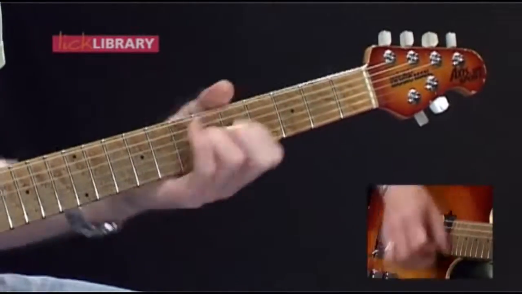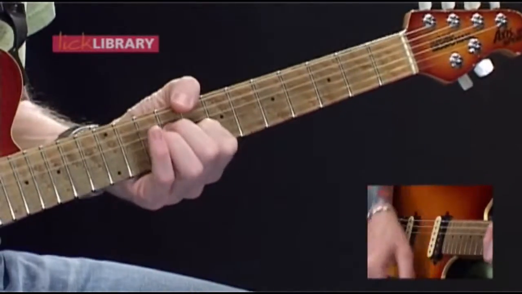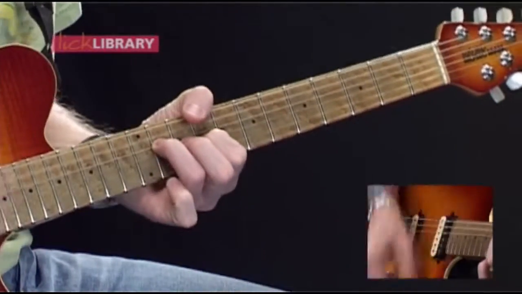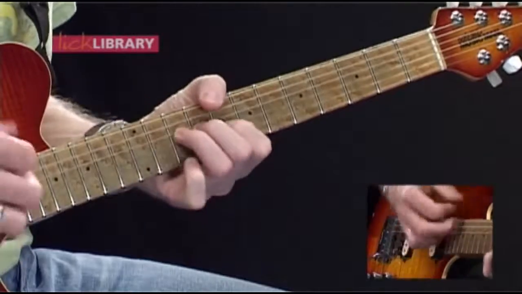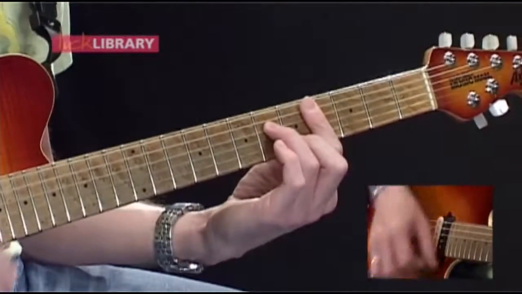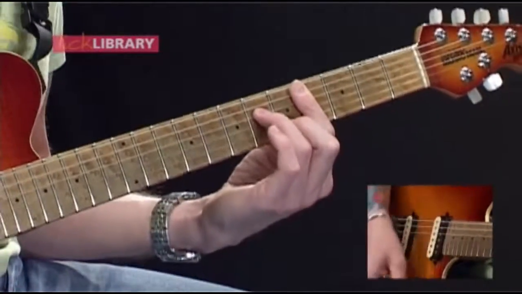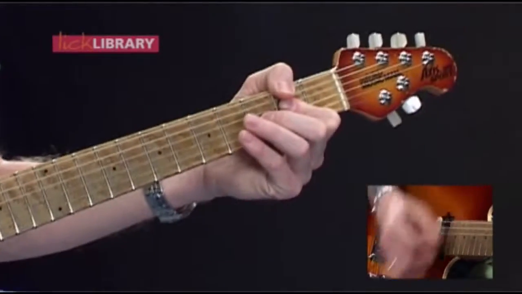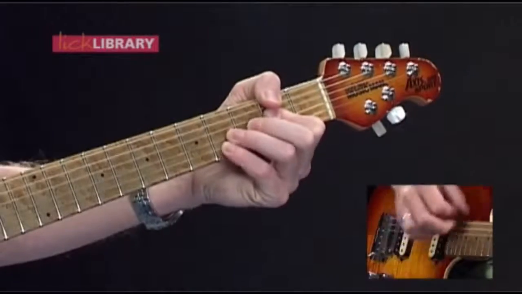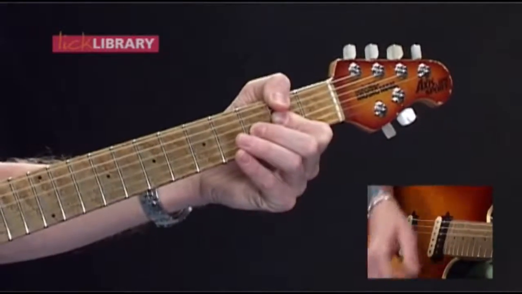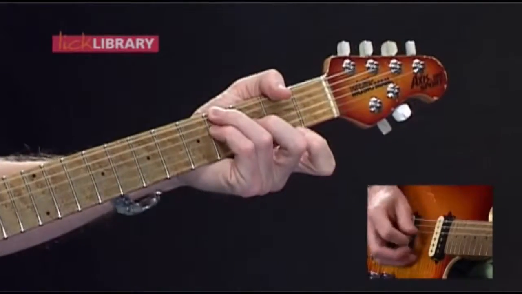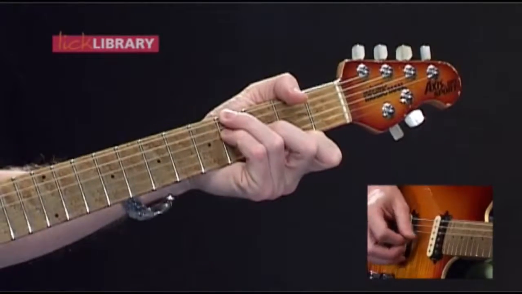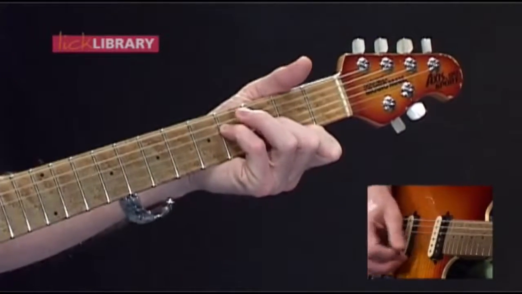Now A Lydian. Back to C sharp again. F sharp dominant. G sharp minor 9. With the E.